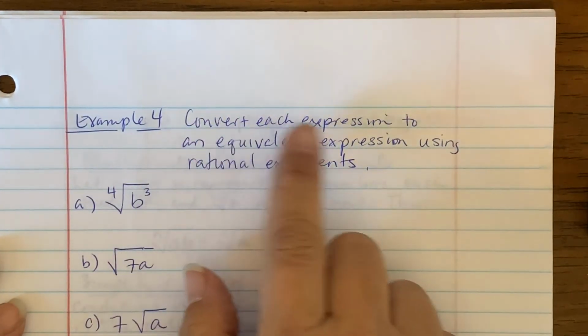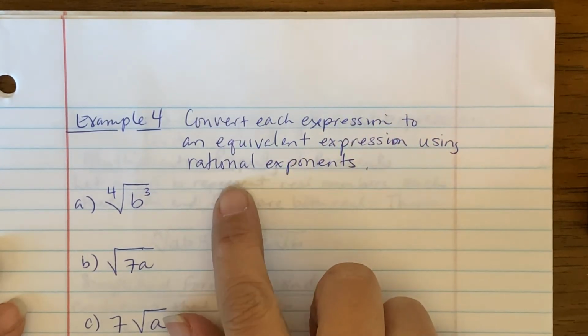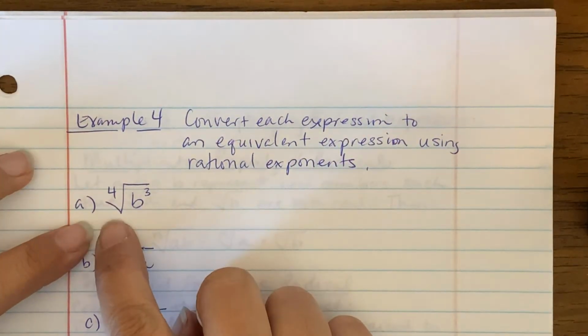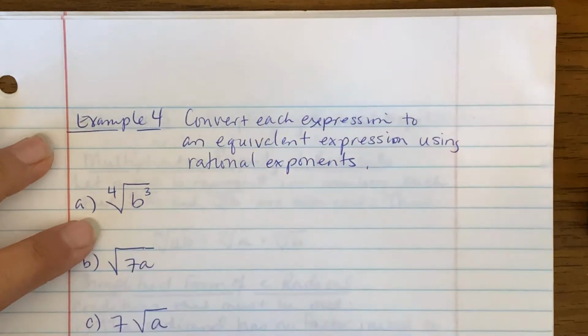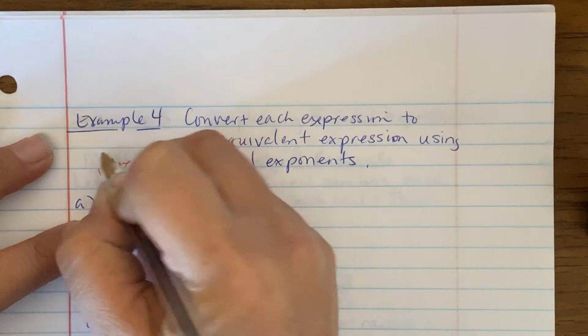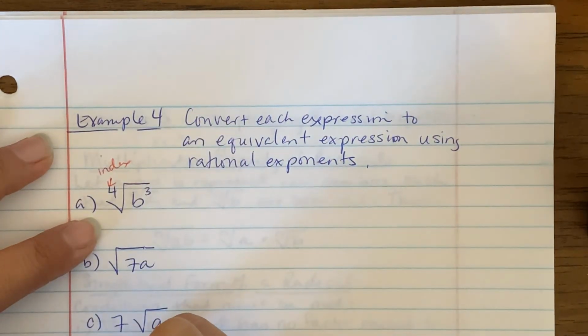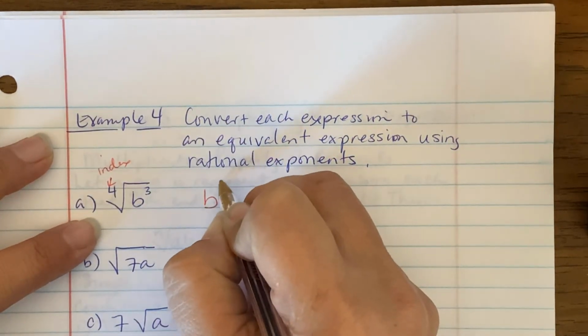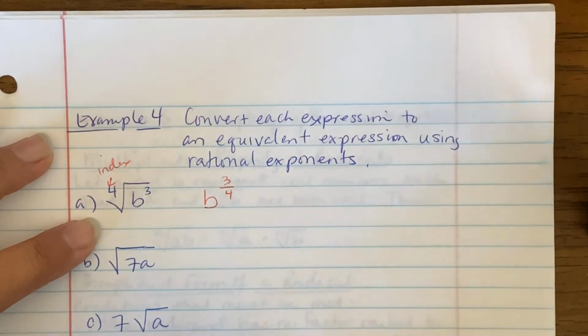Example 4 says, convert each expression to an equivalent expression using rational exponents. So they gave us the 4th root of b to the 3rd. So remember, this is your index. The 4 is your index, which means that is your denominator. So I'm going to write b to the 3/4 power as my conversion.